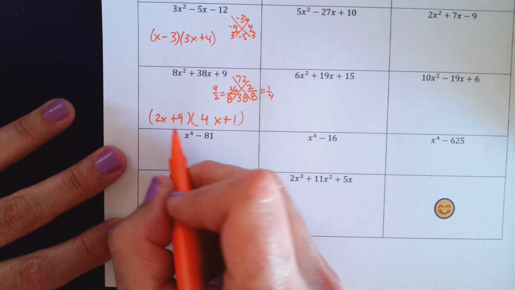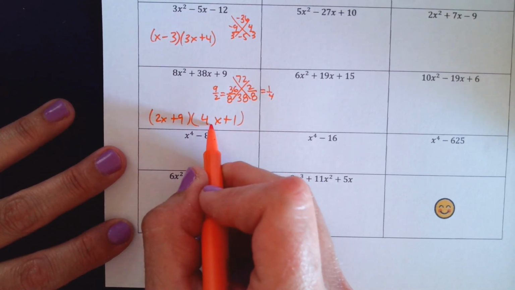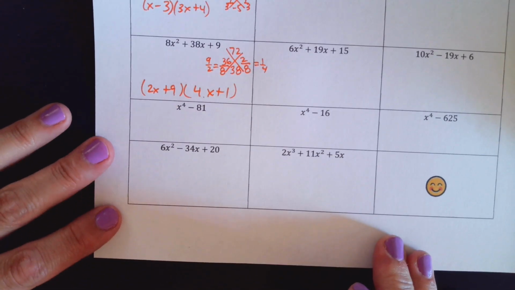And let's check it out, make sure. I got 8x squared. The outside is 2x, and the inside is 36x, making my 38, and 9 times 1 is 9. Okay? All right.